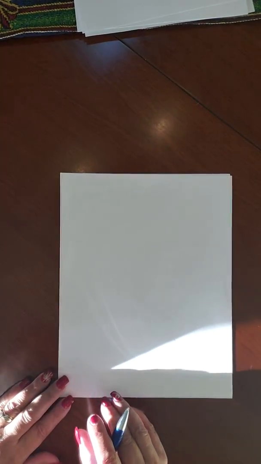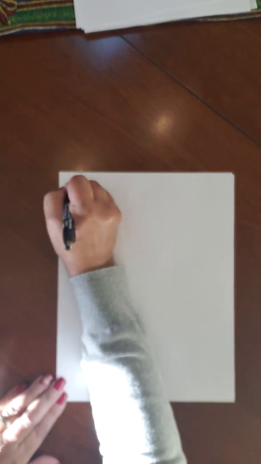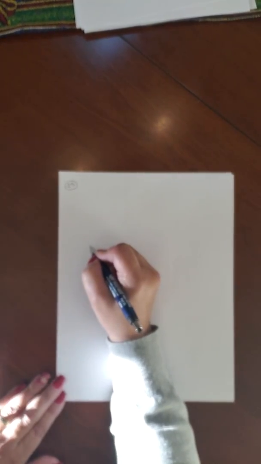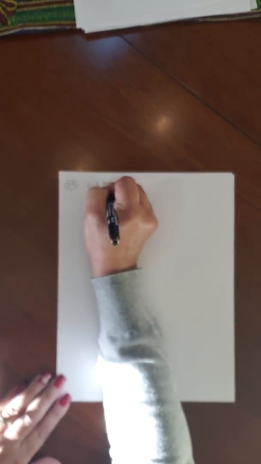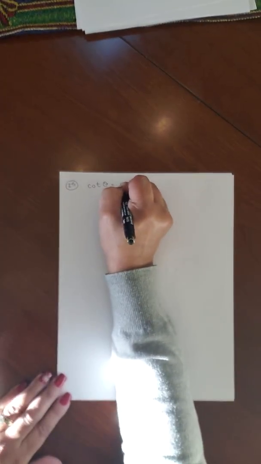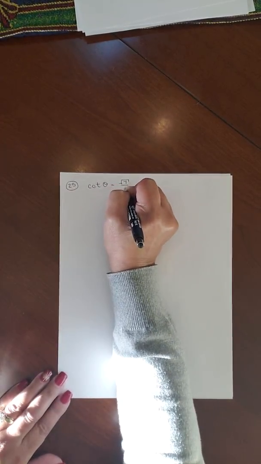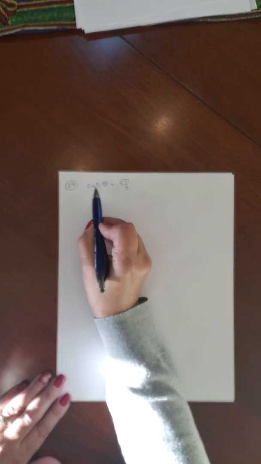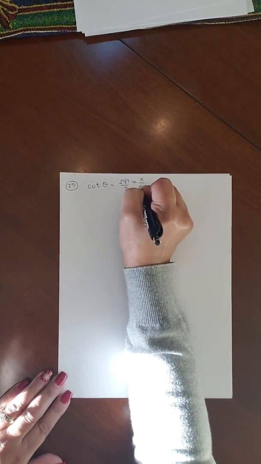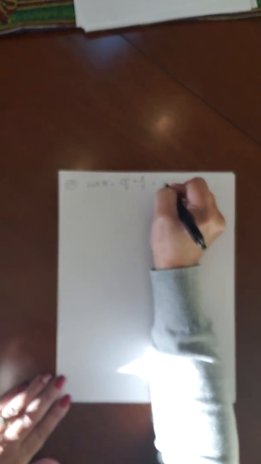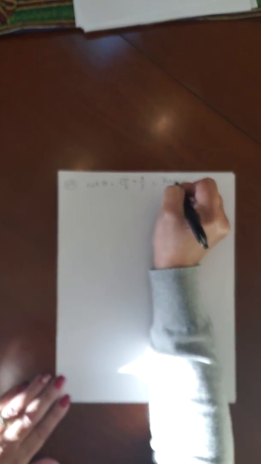Continuing on to number 25. Okay, in problem number 25, it says cotangent of theta is square root of 7 over 3. And you've got to think about how this is defined so you know where to put these numbers. Cotangent is defined as x over y, the reciprocal of tangent. And you've been asked to find the tangent.